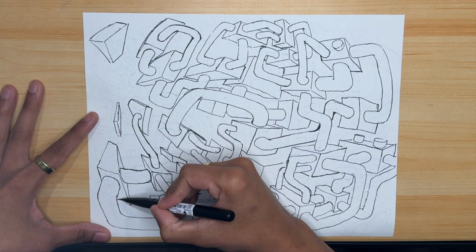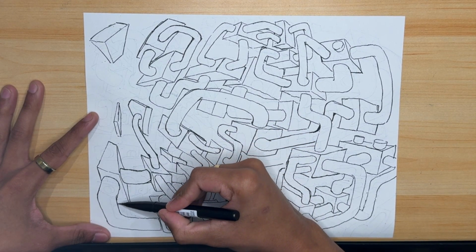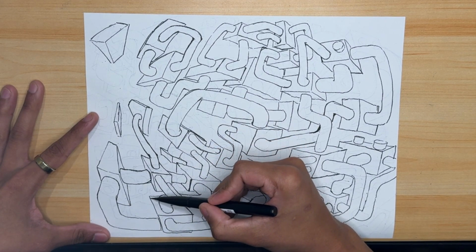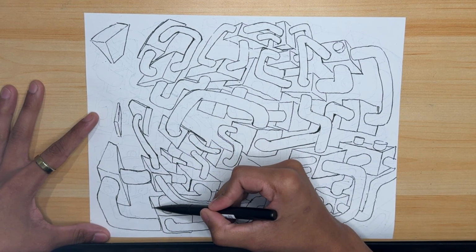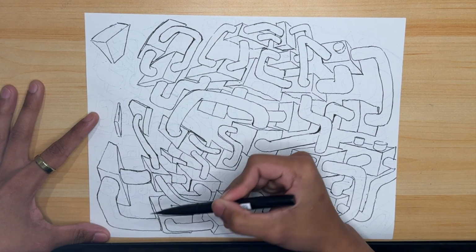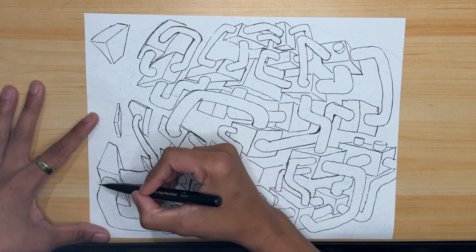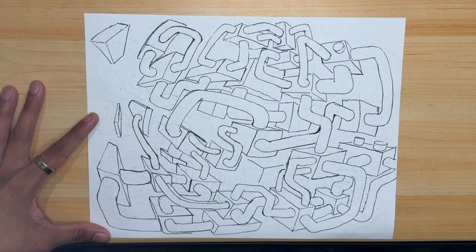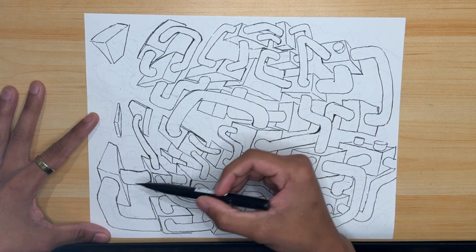Is this correct? Likely not. But I know I'll see it afterwards. I'll be like, oh, okay, that makes sense. This thing needs more curve, maybe. Let me think about this a bit more.